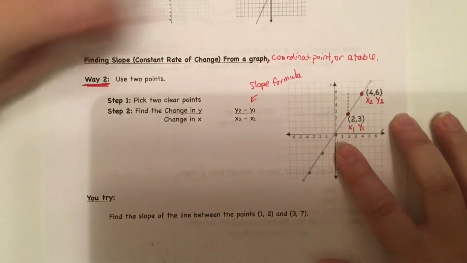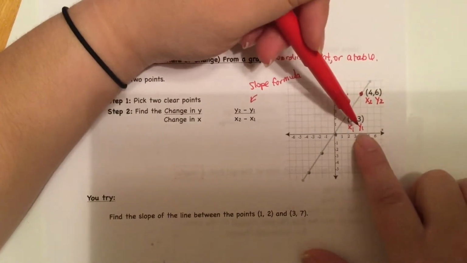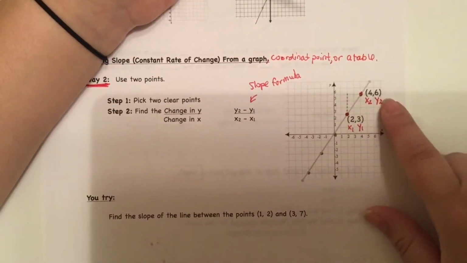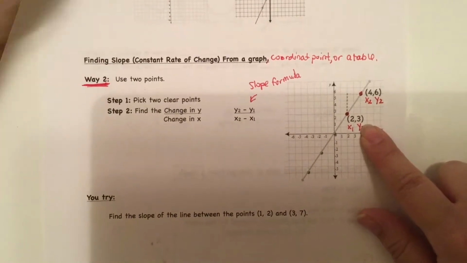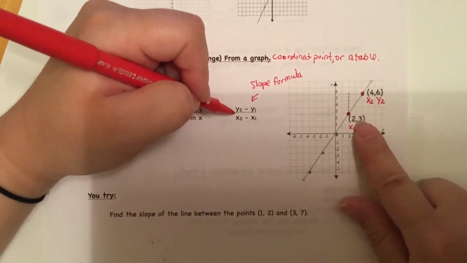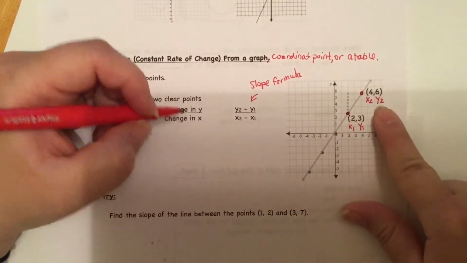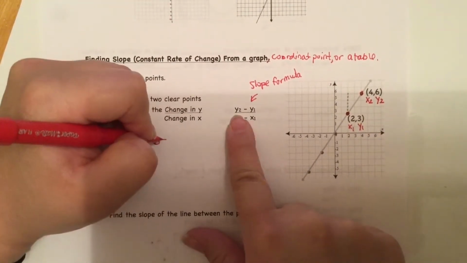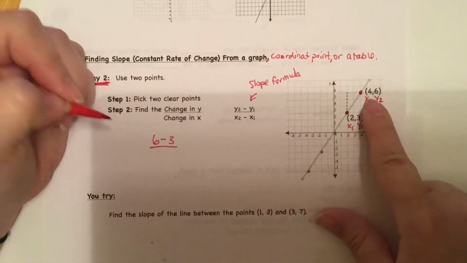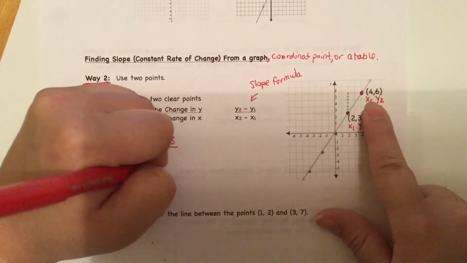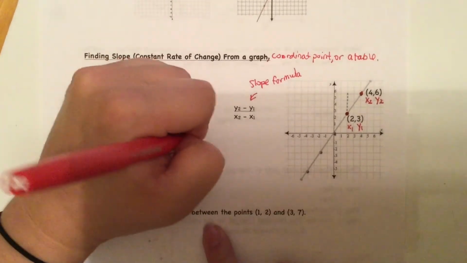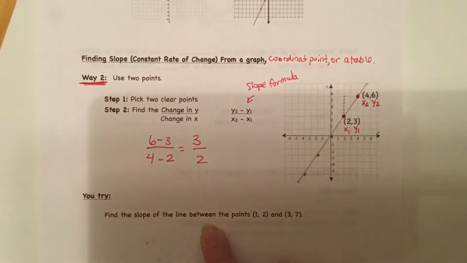Now it's very important that the x1 and y1 are next to each other and the x2 and y2 are next to each other. You cannot intermix those two variables. Now I'm going to plug the numbers that I just labeled into this formula. So y2 is 6 minus y1, which is 3, over x2, which is 4, minus x1, which is 2. Now 6 minus 3 is 3, 4 minus 2 is 2.